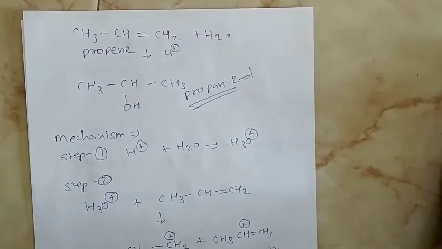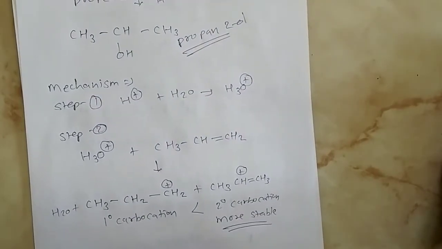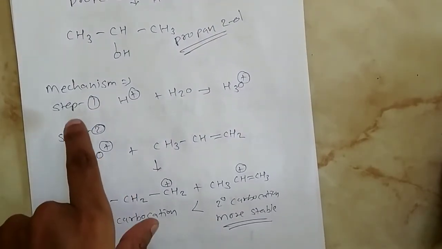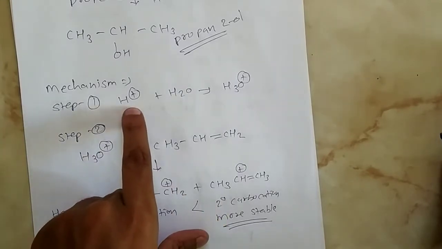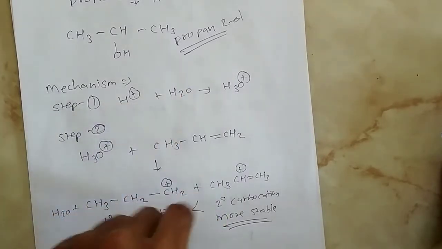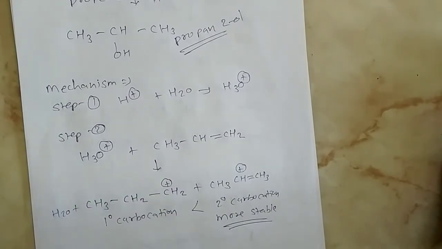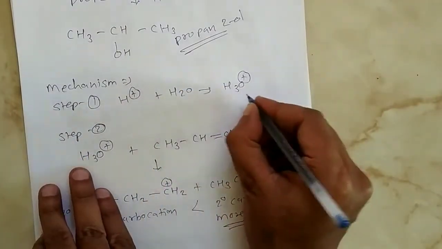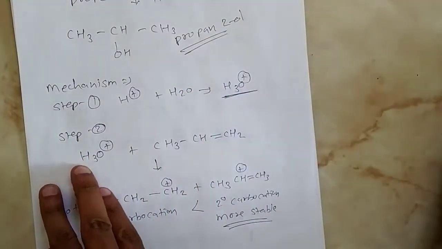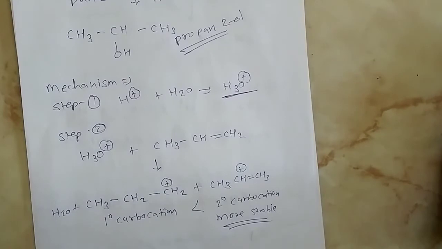Now what is the mechanism of this reaction? In step 1, we have taken H plus, meaning acid, and H2O. Acid has the tendency to donate H plus, so acid will donate H plus to H2O and H2O becomes H3O plus. That is our step 1.